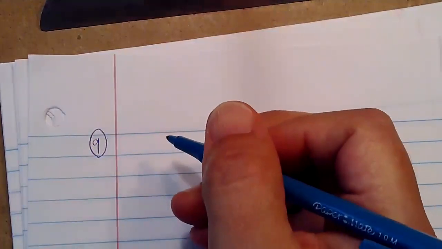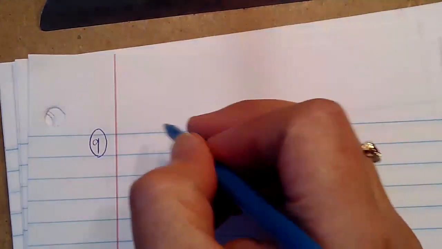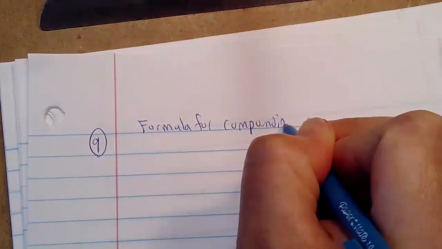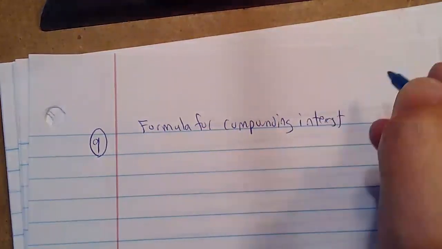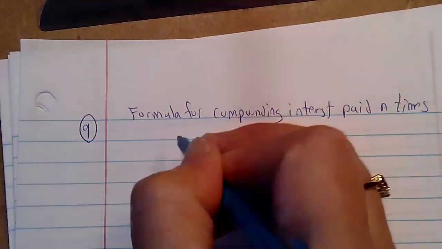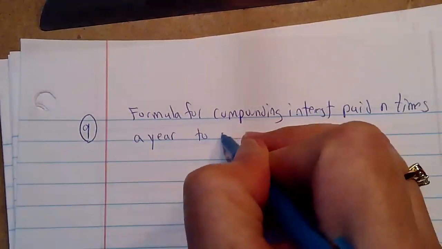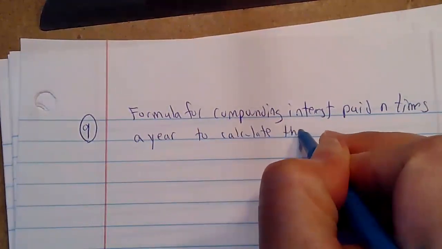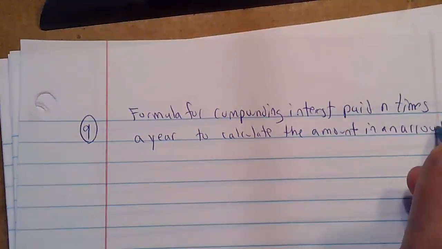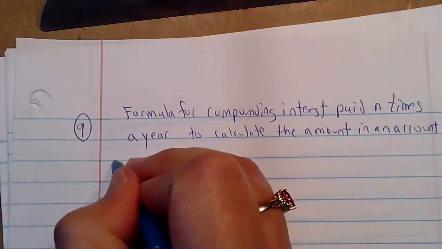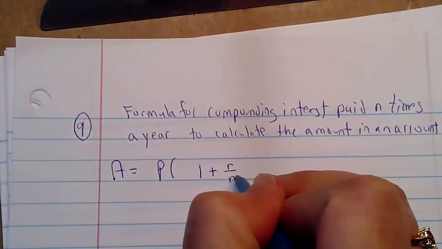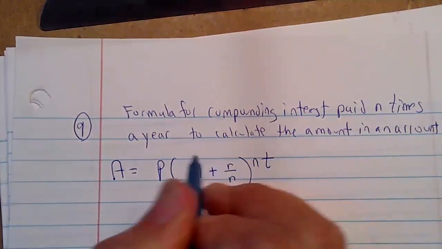Okay, so we have this formula for compounding interest. Let me write this down. You saw that it was compounded quarterly, and this would be that it's paid n times a year, to calculate the amount in an account. So we're using this formula: capital A is equal to capital P times (1 plus r over n) raised to the nt power.